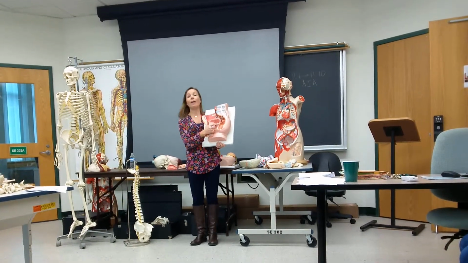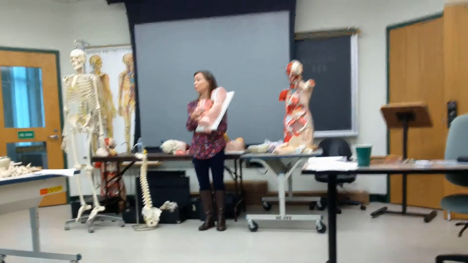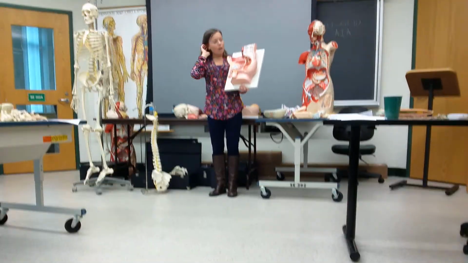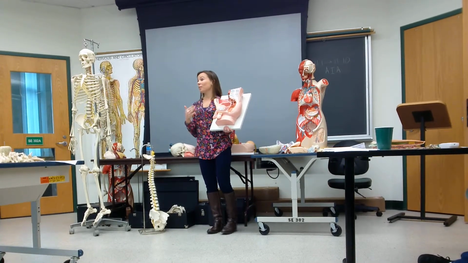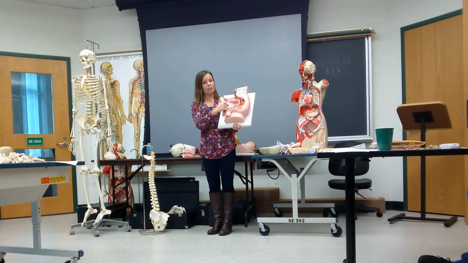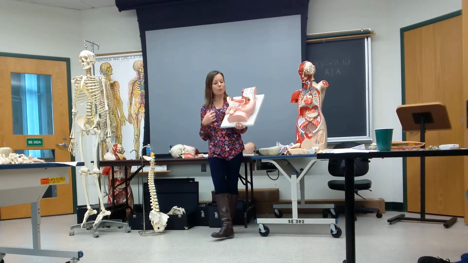Right below the bladder, what's that? The prostate again. Yeah, you're just looking into the middle of it now. All right, pubic symphysis is always, for males and females, it's right in front of the bladder. That's the cartilage where your two pelvic bones come together in the front.